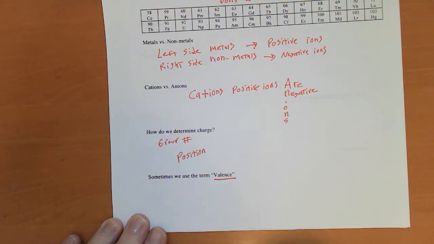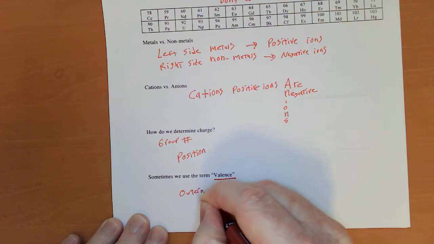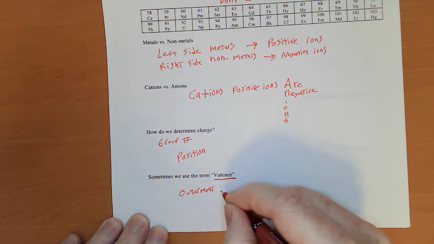Now, often what we will do is we will use this term valence to refer to that. And we talked about this a little bit earlier. Valence is outermost electrons.